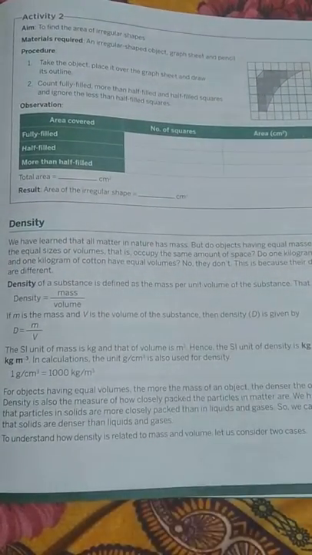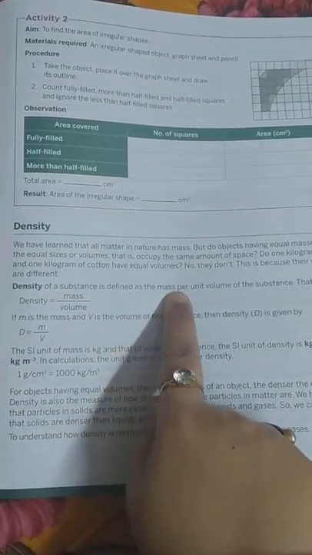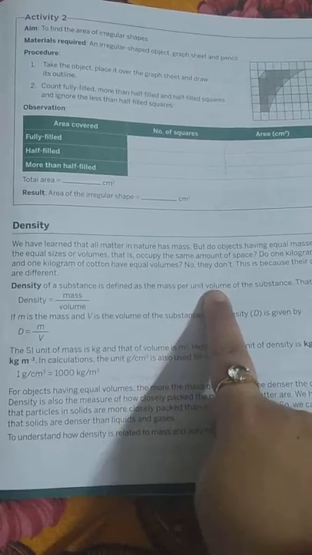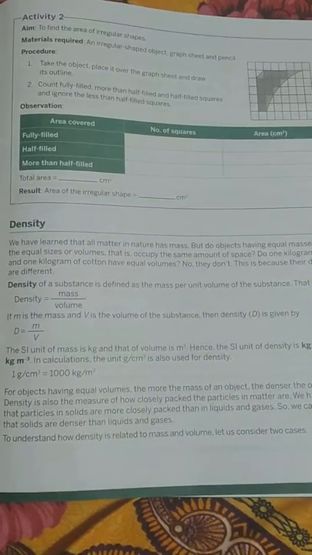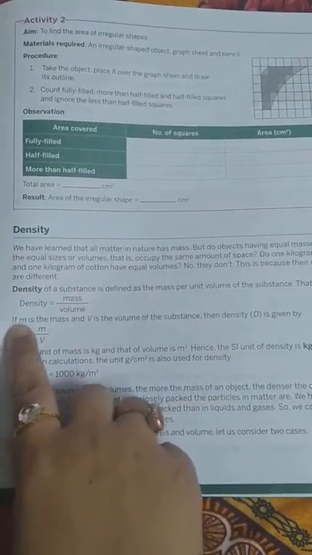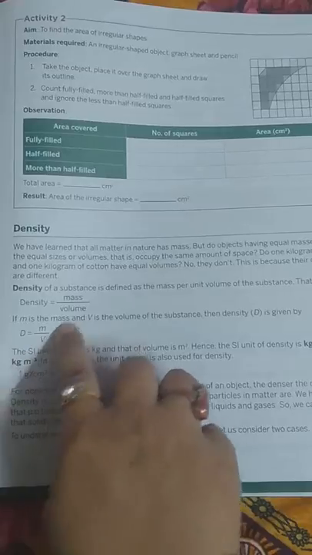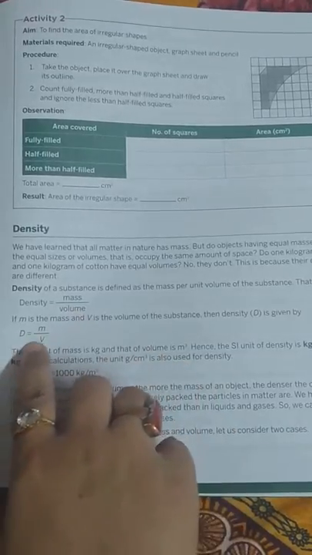What is density? Density is also a physical quantity. How do we measure this? The density of a substance is defined as the mass per unit volume of the substance. So density is different for every different matter. Density equals mass per volume, or D for density equals M for mass divided by V for volume. So D equals M by V.